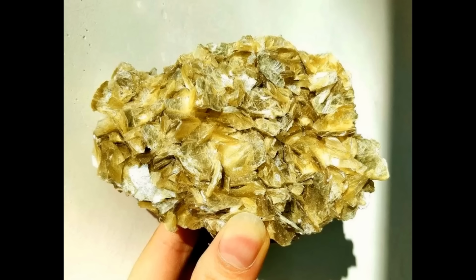The next most common thing I get asked about is this. Now, this is shiny and metallic and certainly the right yellow color, but this isn't gold.